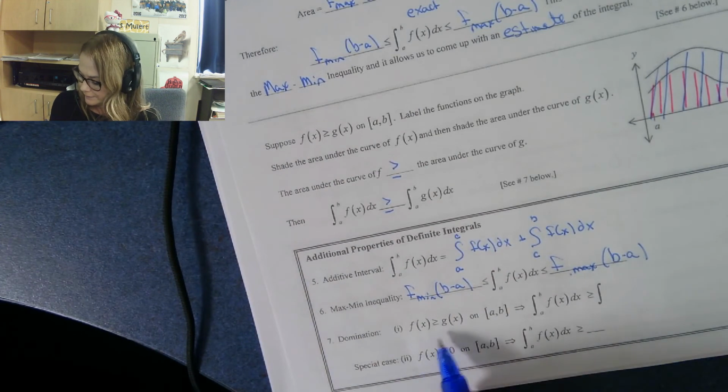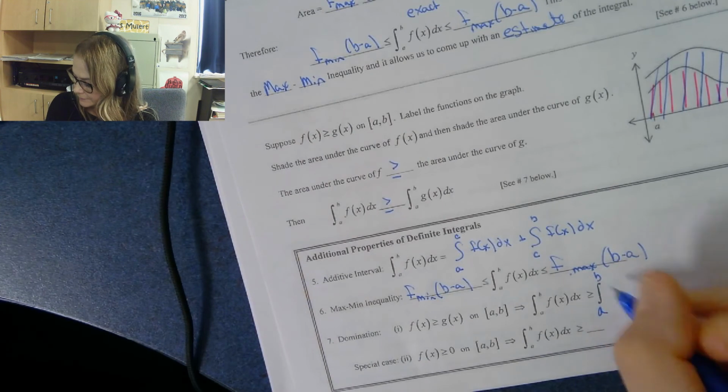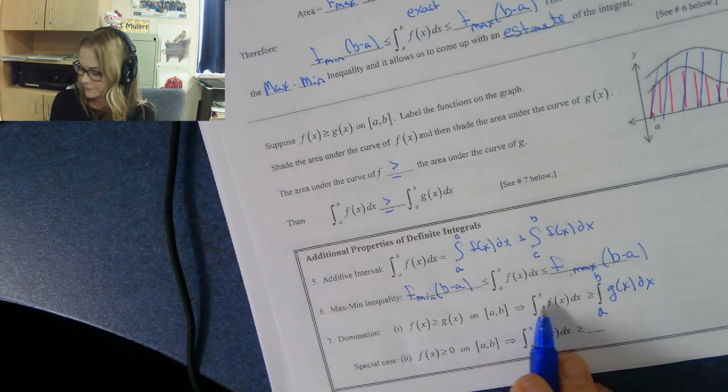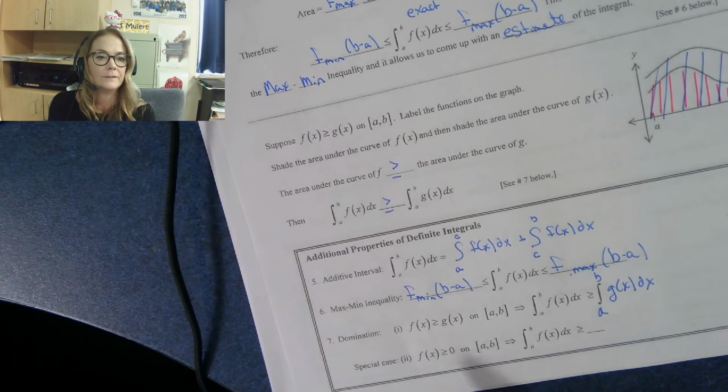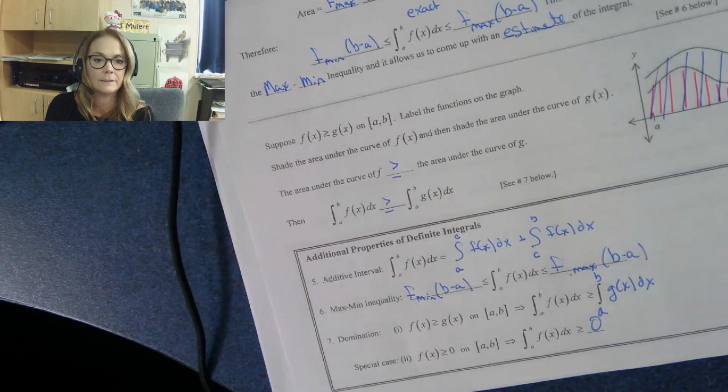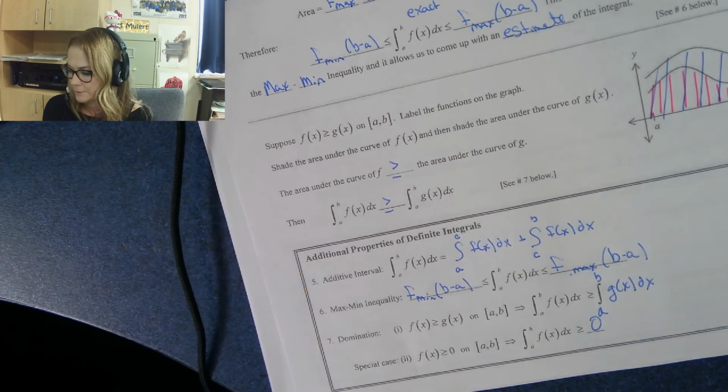And if f of x is greater than g of x on a to b, then the exact area under the curve will be as well. If f dominates here, f will dominate here. The special case is if f is non-negative. If the function is above the x-axis, then it will have an area greater than 0. All right, that's all pretty easy.